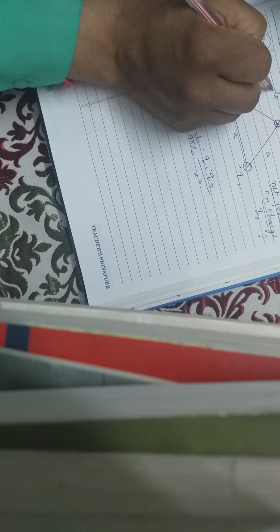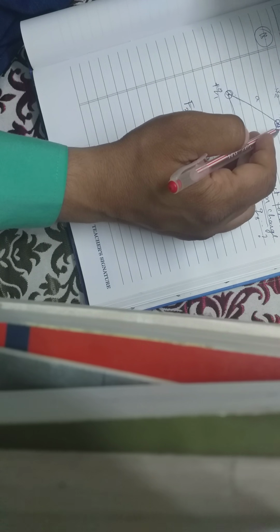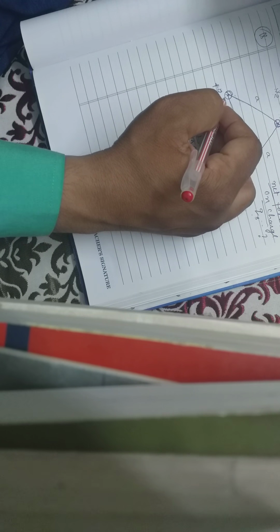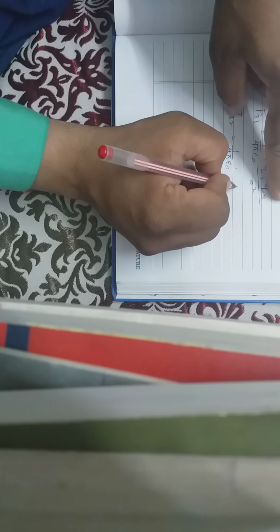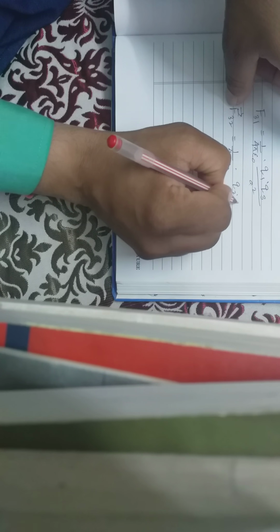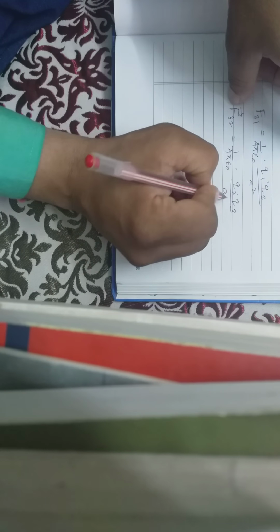This force is represented by F32, the force on the third charge due to the second charge. F31 is the force on the third charge due to charge Q1. The magnitude of F32 will also be 1 by 4 pi epsilon naught, Q2 into Q3, upon distance a square.